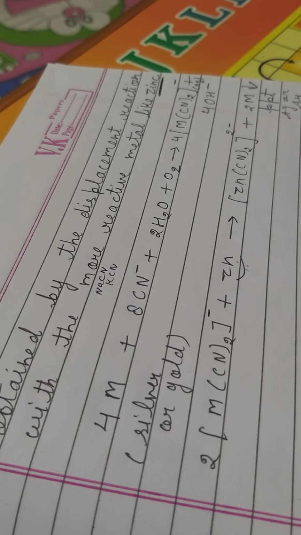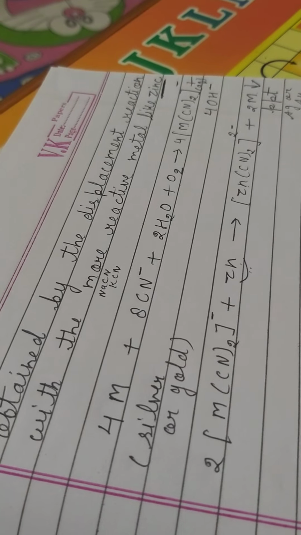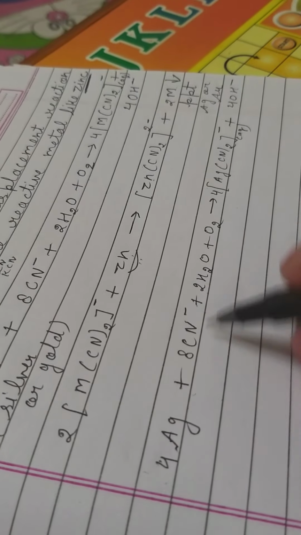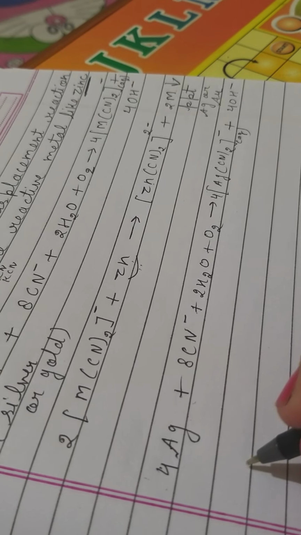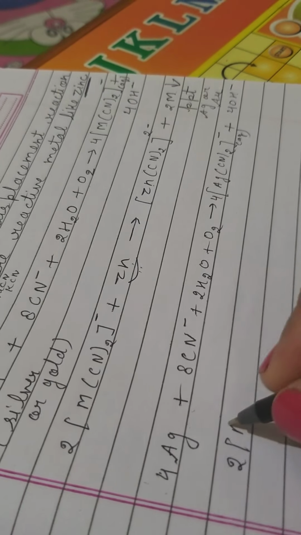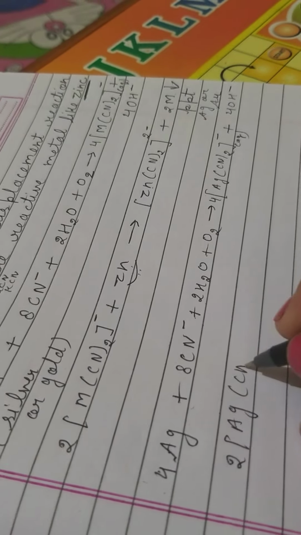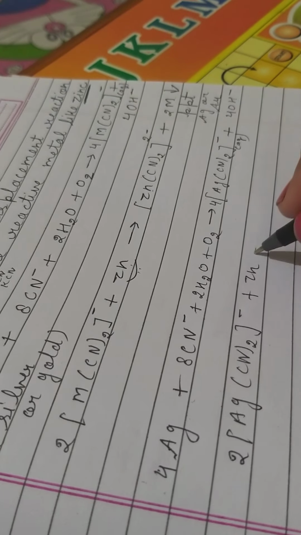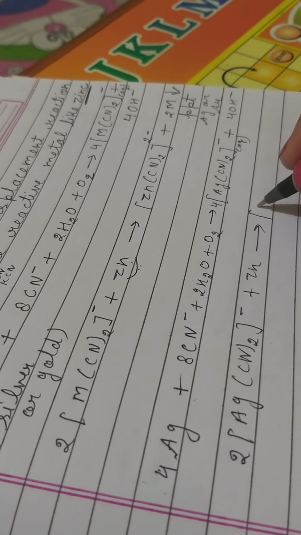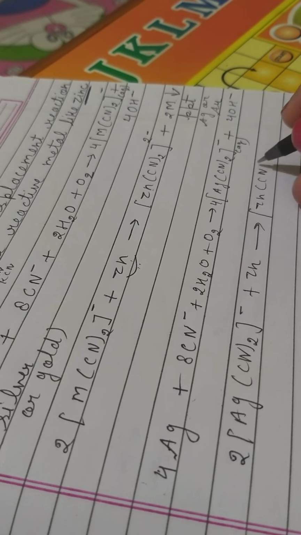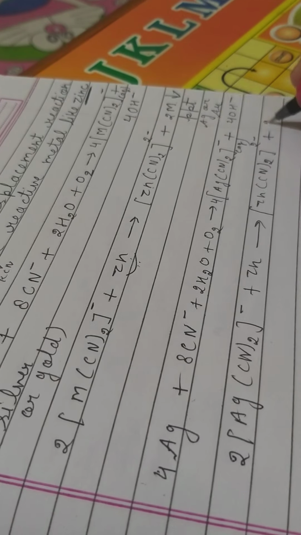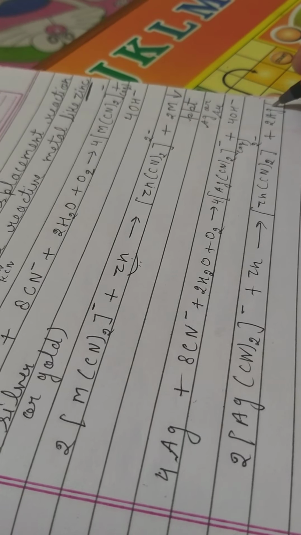Then you have 4OH negative. Now in the next step, that I have written, you have to use 2Ag(CN)2 1 negative, then zinc you have used here, then you will get Zn(CN). Zinc starts to form the complex with it, and 2Ag comes out in the form of precipitate.